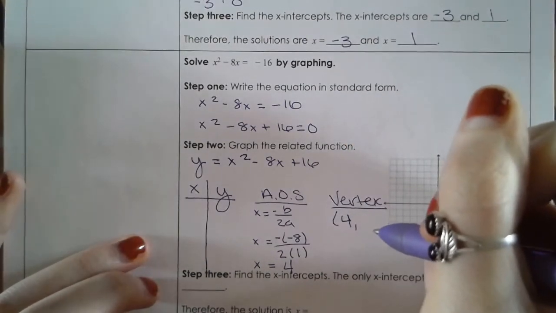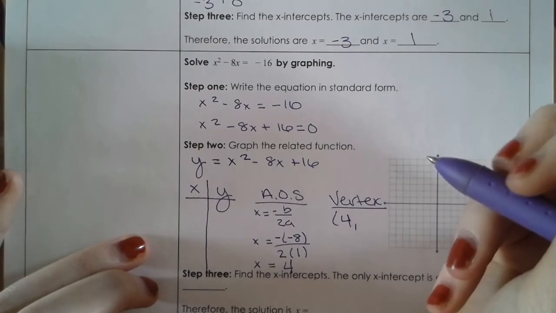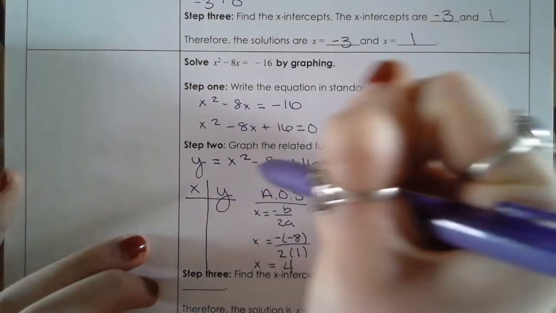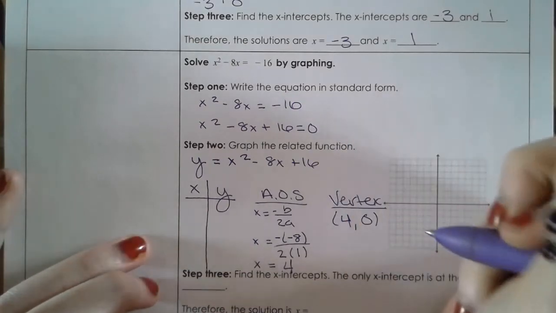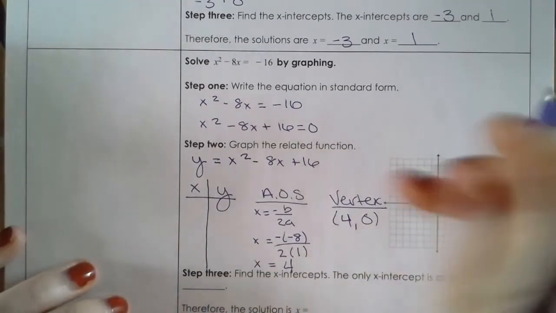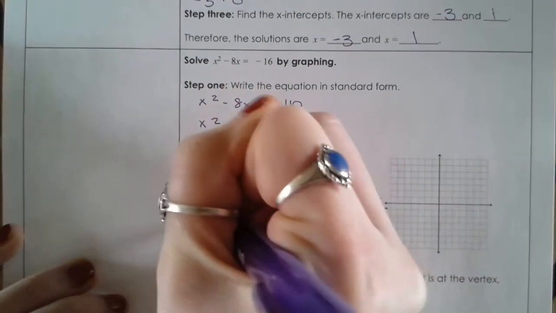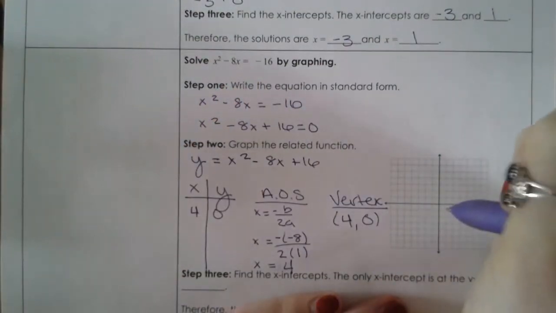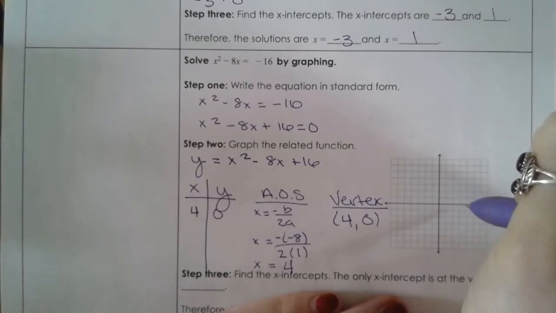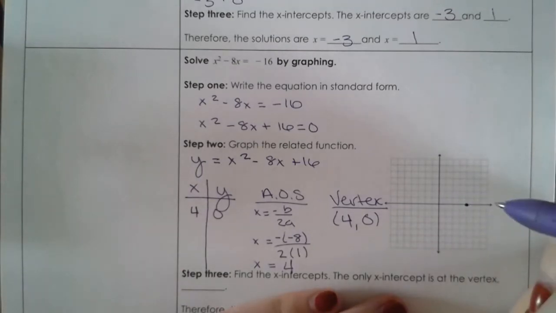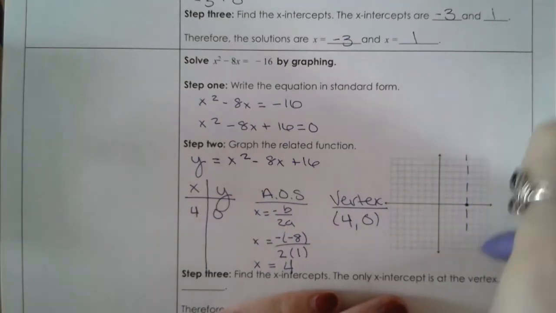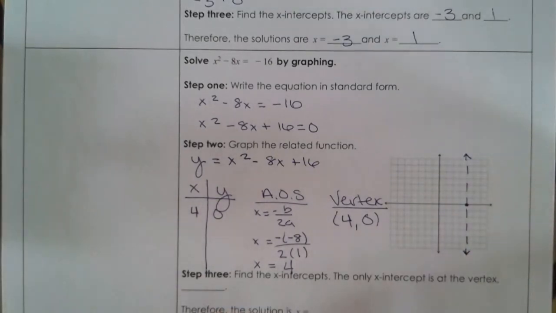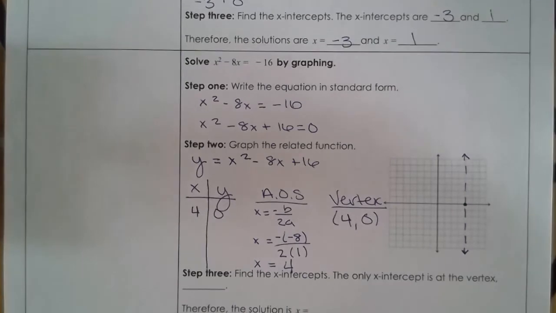So then our x value for our vertex is 4. And then in order to find our y value for our vertex, we would just plug in this 4 into the original equation and solve for y. And hopefully you got 0. Now I'm going to put this in my table and go ahead and plot it. So starting at the origin, 2, 3, 4, 0, and that's my vertex. And I also know that that's my axis of symmetry. So I'm going to draw this dashed line again so that I know what I am reflecting over.